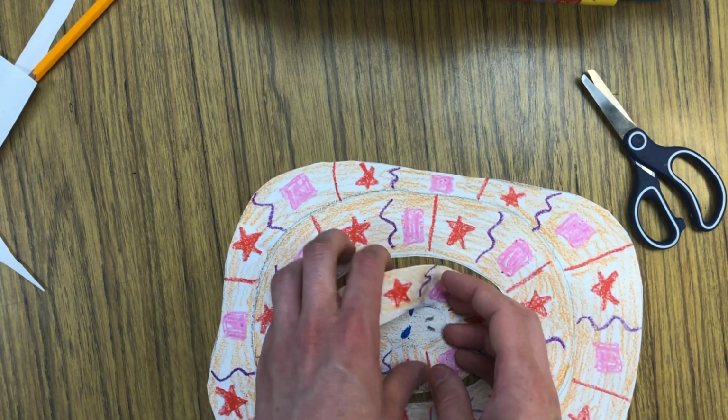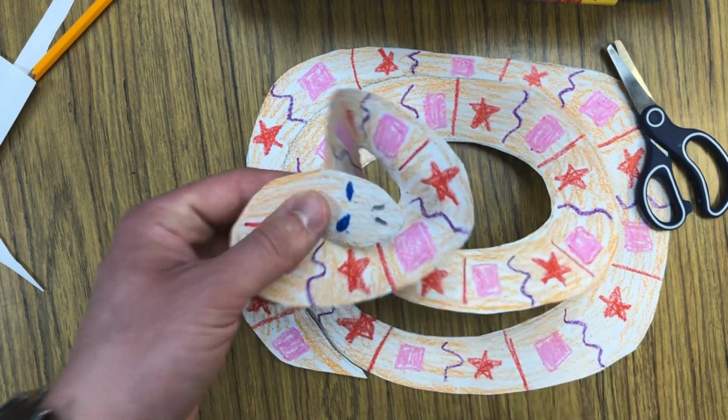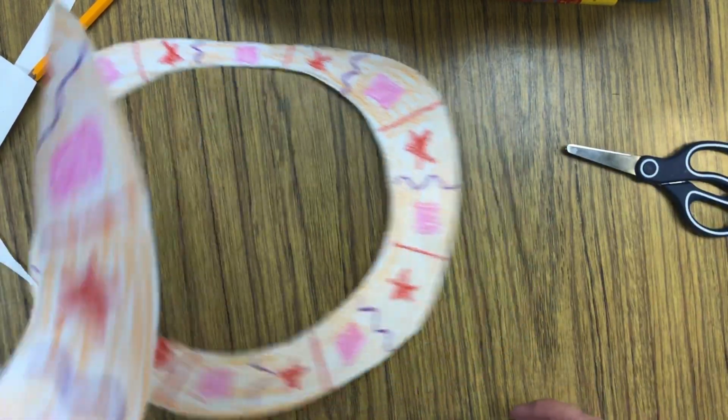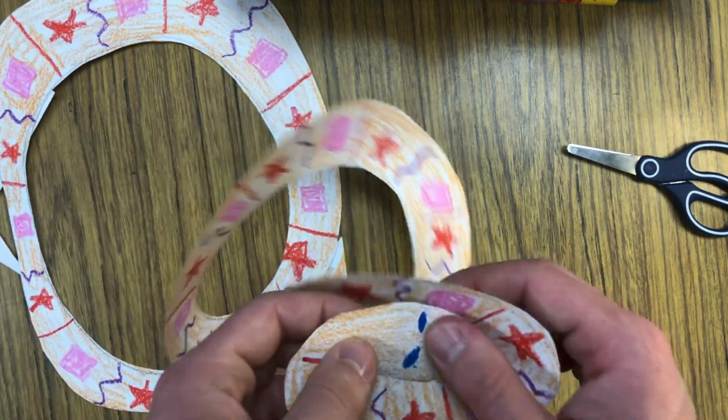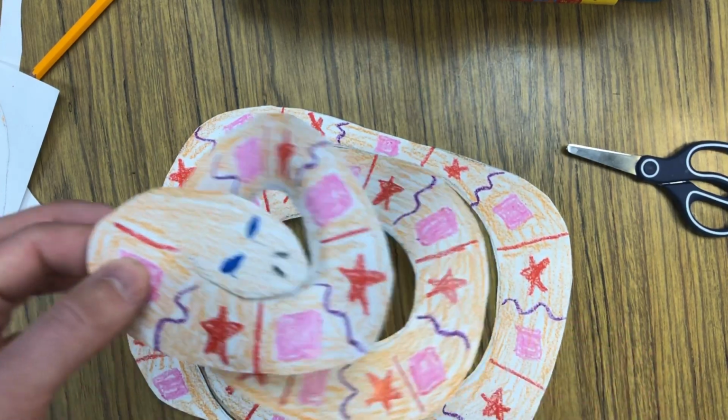And now you can see I have my very own springy, coiled pattern snake, just like that. And now we could hang it up on the wall and let it dangle down, or we could hang it up from the roof or the ceiling and let our snakes hang down all over, which is pretty fun.